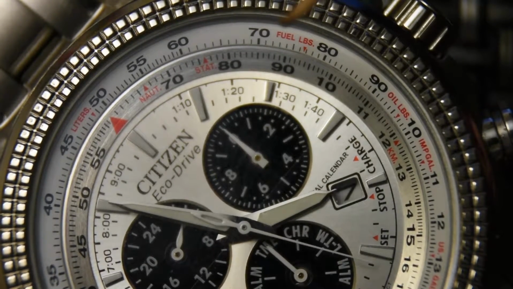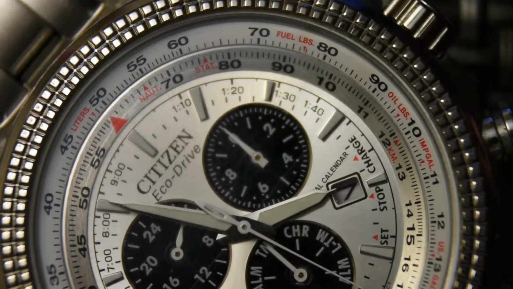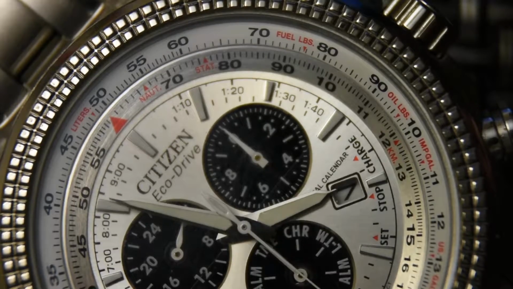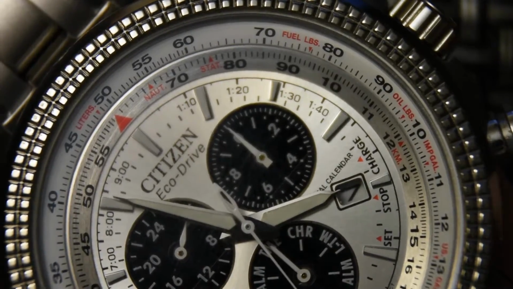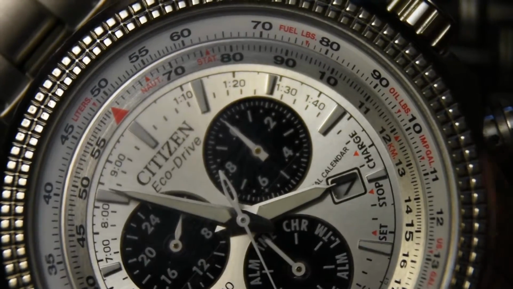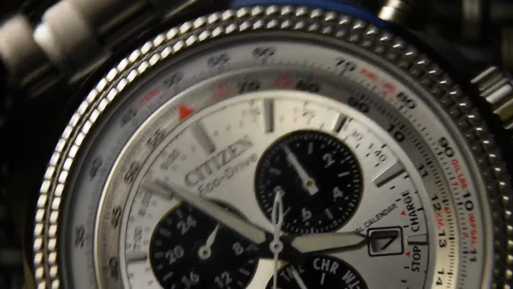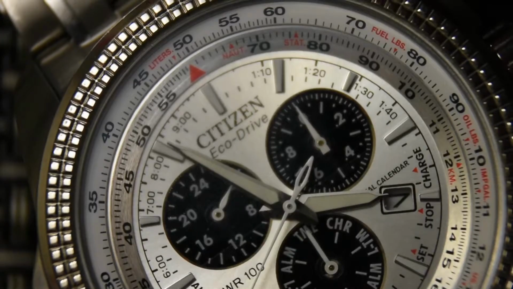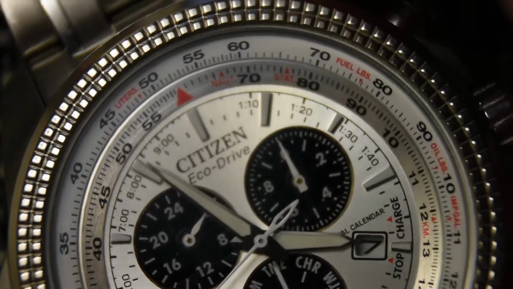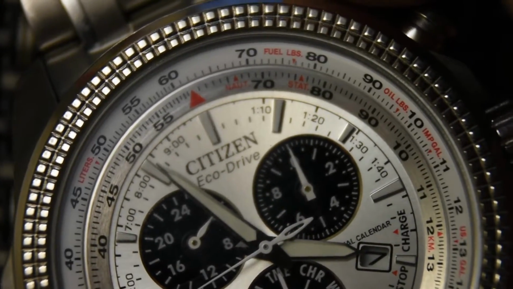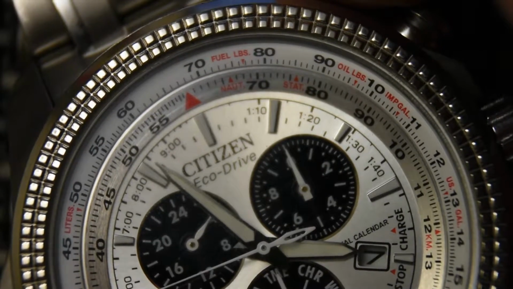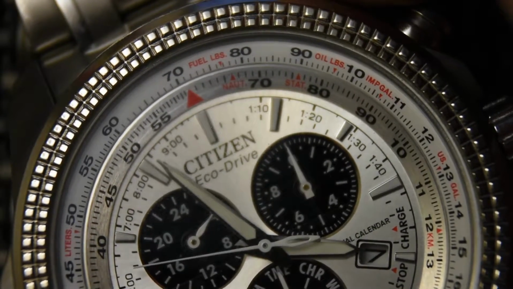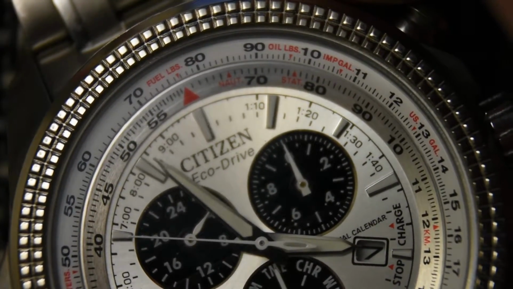Or if we want, let's say, convert 10 statutory miles and find out how many kilometers will there be, then we need to put 10 on outer dial against the miles in question. We said we want to know how many kilometers will there be in 10 statutory miles.